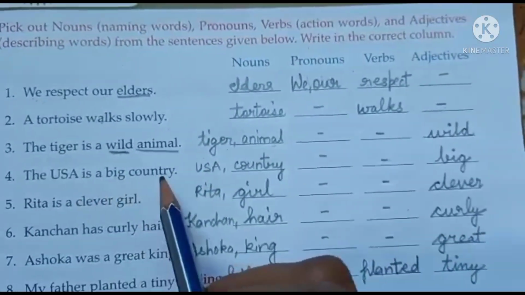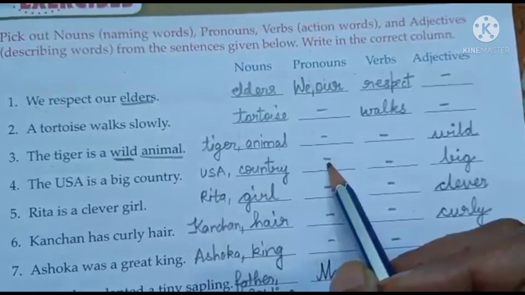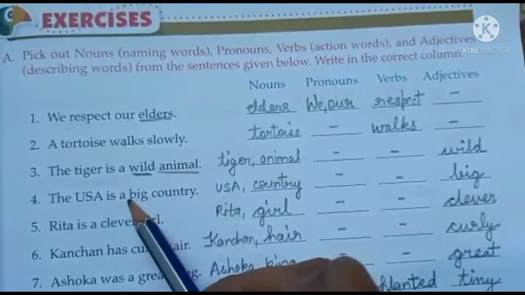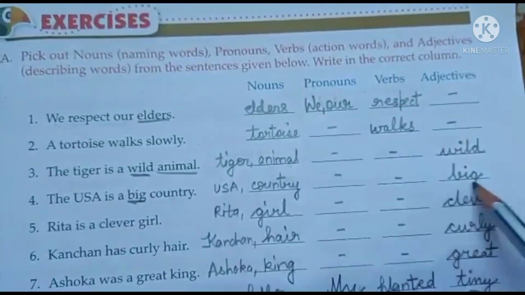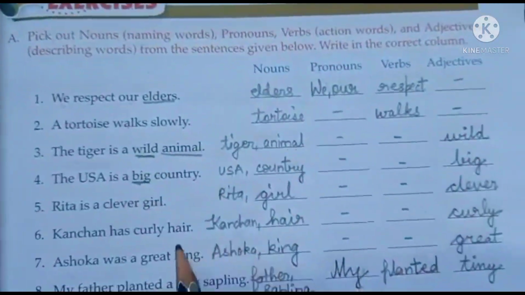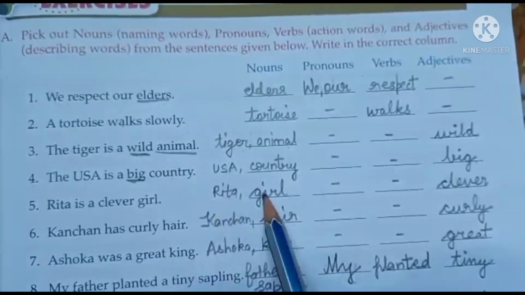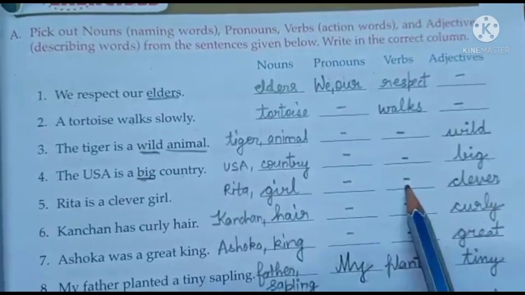The USA is a big country. So USA and country are the nouns. Again, we don't have pronouns and verbs. And we have an adjective here, see, big country. So big is the adjective, the describing word. So write in the adjectives column, big. Next is, Rita is a clever girl. So Rita and girl are the nouns. Clever is the adjective. And we don't have pronouns and verbs.